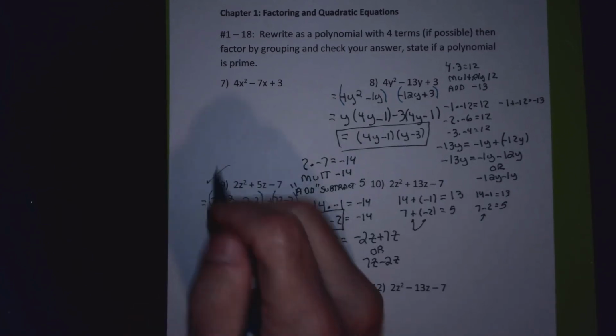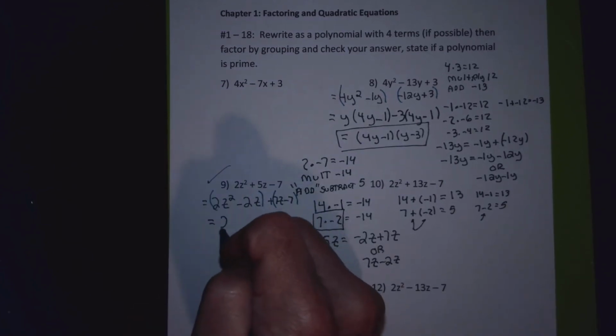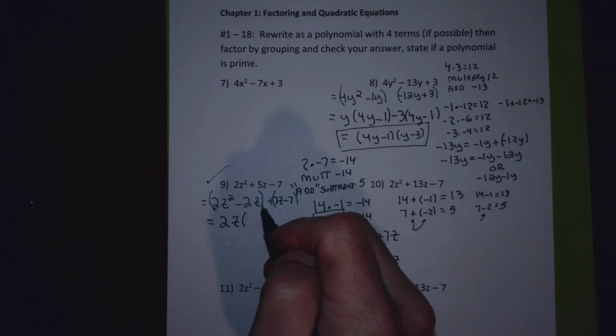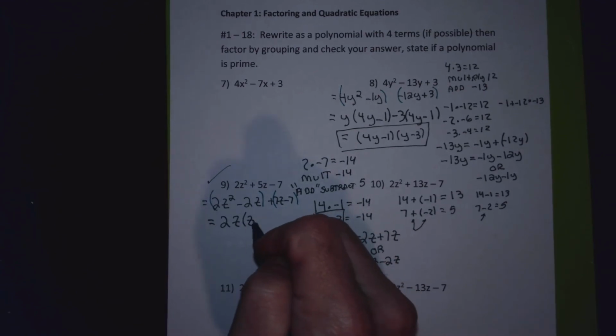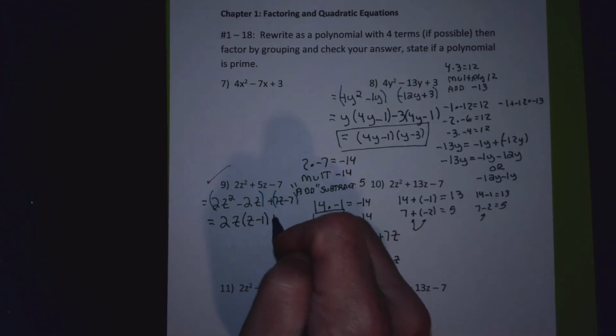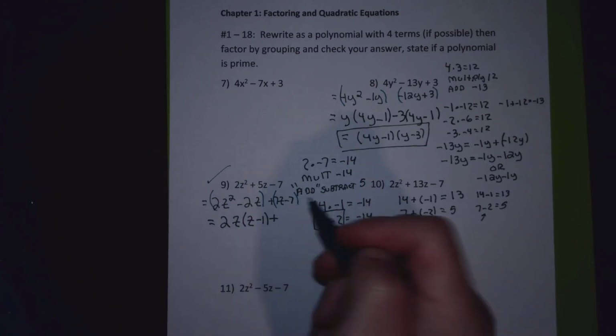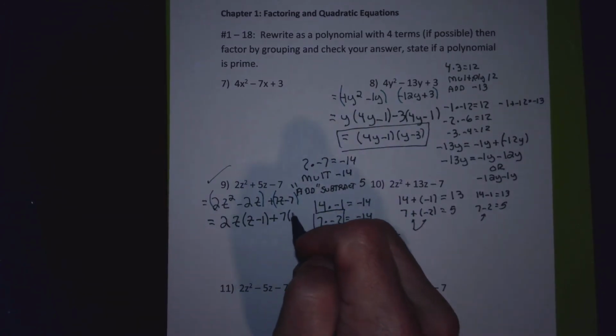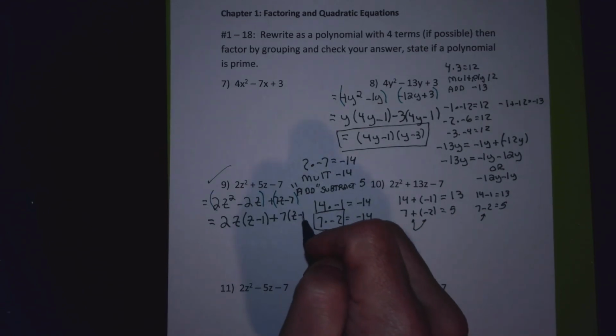First two terms, I can definitely factor out a 2 because both terms have a 2. I can also factor out a z because both terms have a z. I'm going to divide the numbers by 2 and take a z away. I'll be left with z minus 1. After the plus sign inside the second parentheses, both terms have a 7. I'm going to factor out a 7 and be left with another z minus 1.